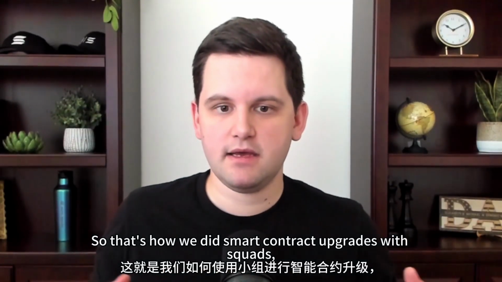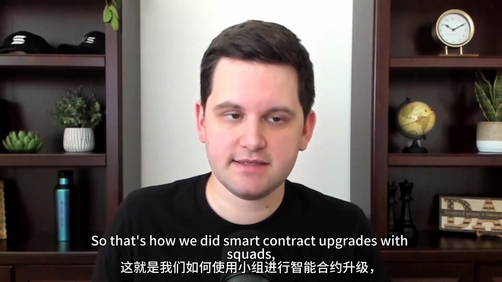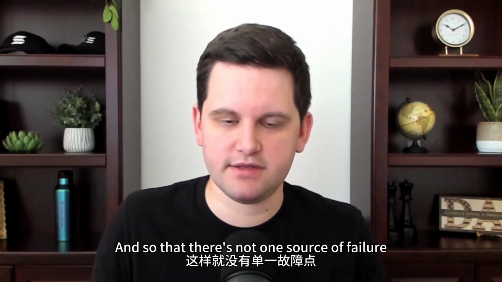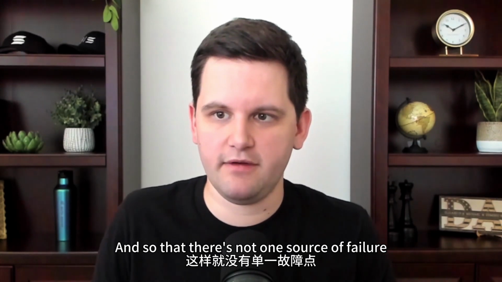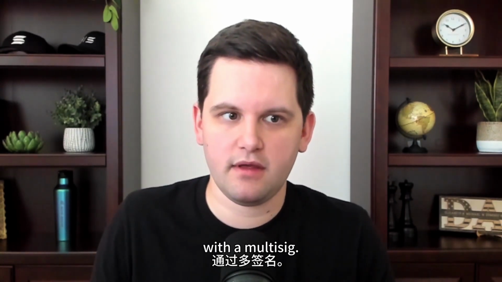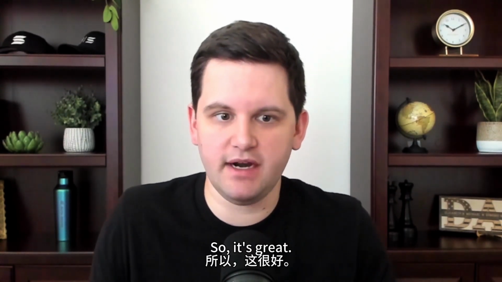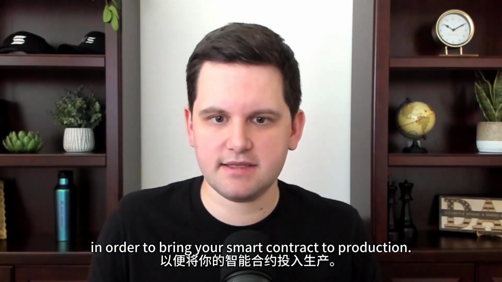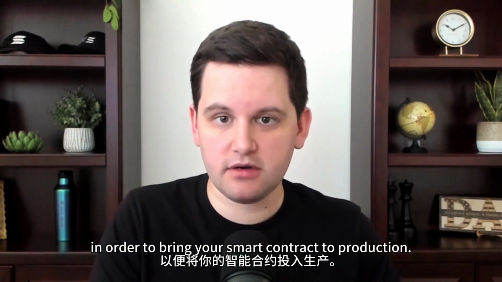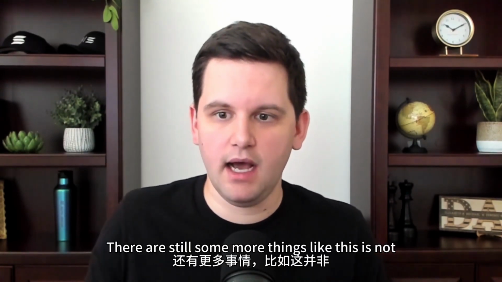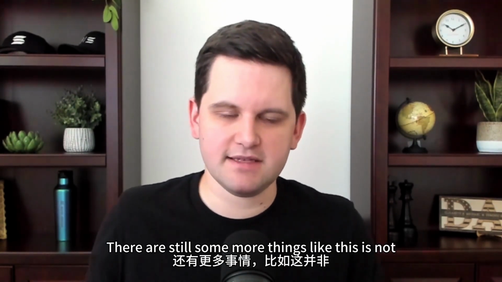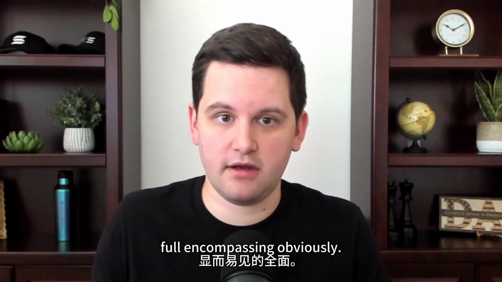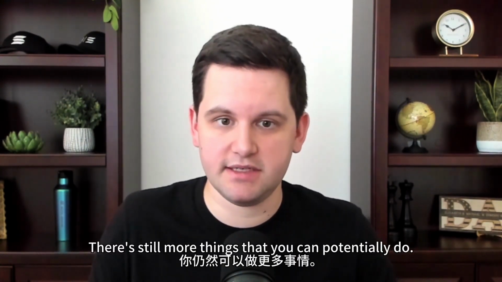So that's how we did smart contract upgrades with Squads, with a multisig, to keep it very secure, and so that there's not one source of failure. So it's great. We've now gone through a number of different things in order to bring your smart contract to production. There are still some more things, like this is not fully encompassing, obviously. There's still more things that you can potentially do.